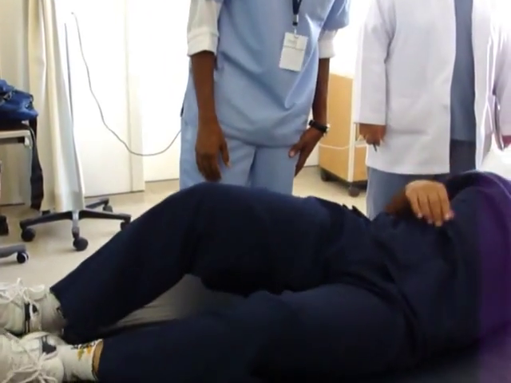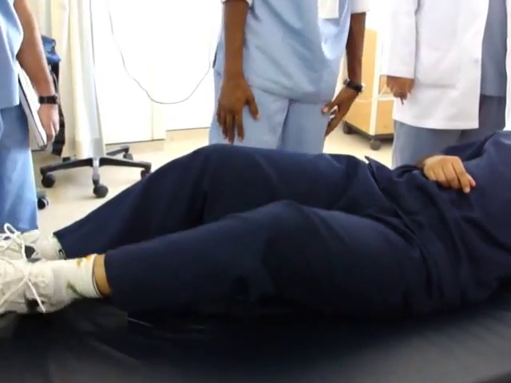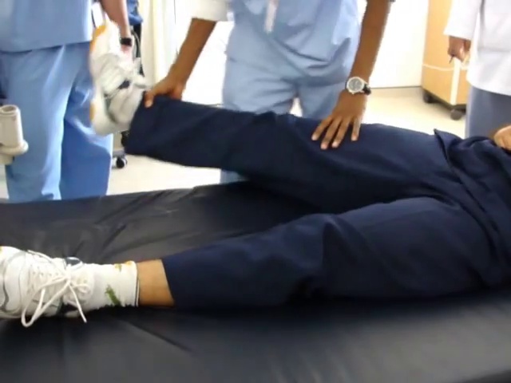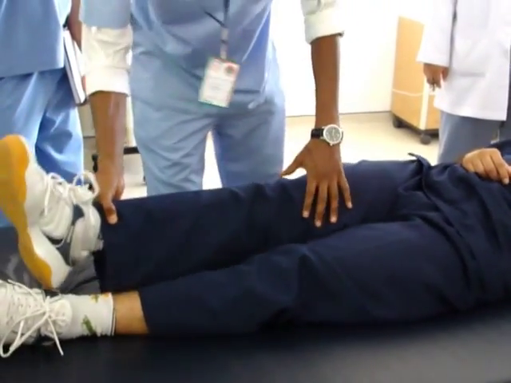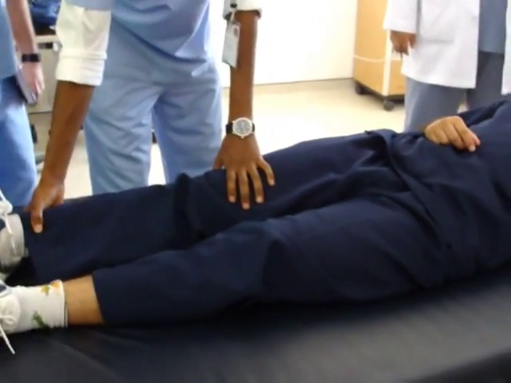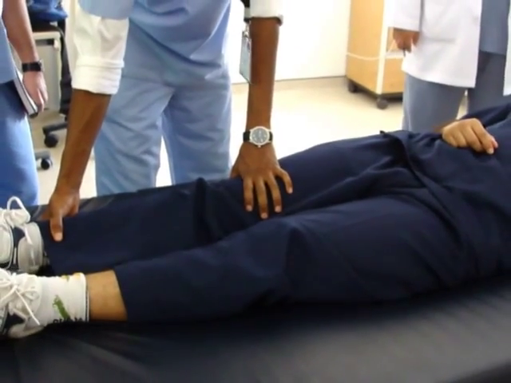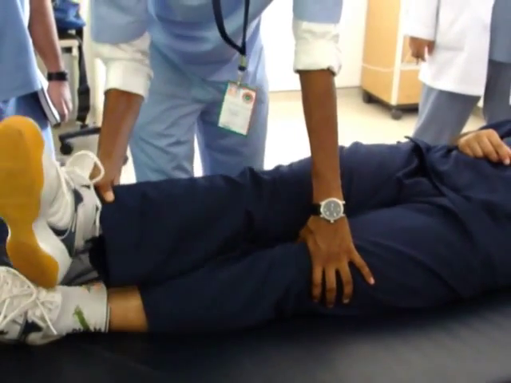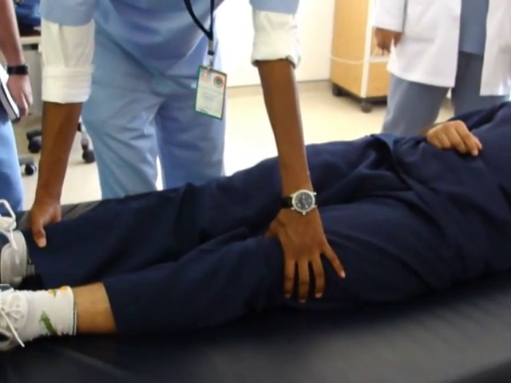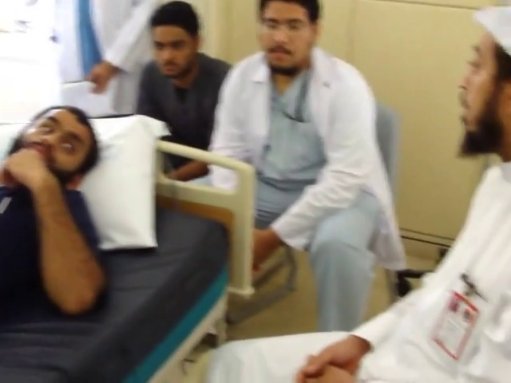Then flexion and extension. Then what else? Abduction and adduction. Abduction. This is abduction. And this is adduction. What did you do wrong? We should flex the other. Here is the pelvis trying to compensate. You can do one short and... What's the best?